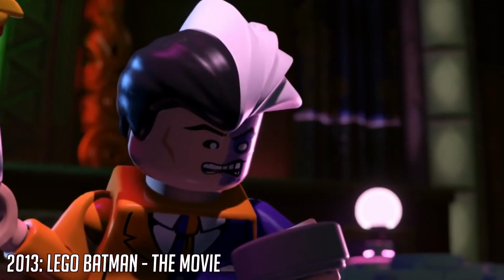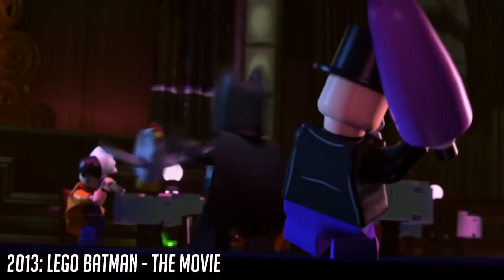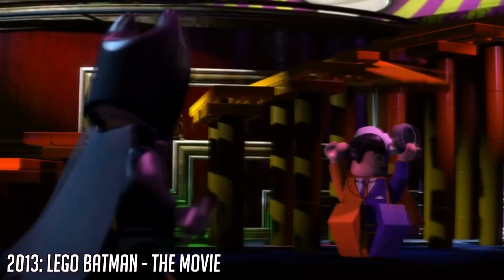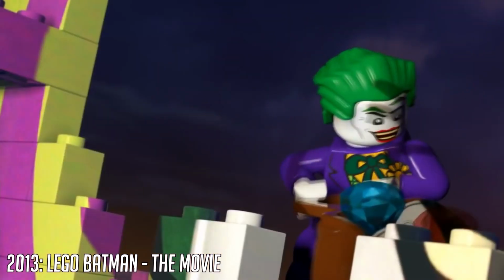Then he appears in 2013 in Lego Batman: The Movie, where Batman and the Justice League team up to prevent Lex Luthor and the Joker from destroying the world one brick at a time.